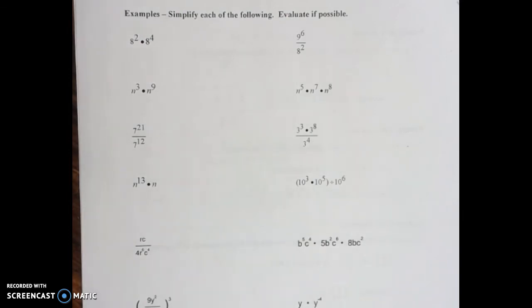On the back, we have some practice examples. Evaluate if possible. We're first going to rewrite them with a different exponent. So we're going to use our exponent rules that we've been studying, and then we're going to evaluate them if possible. So I'm going to give you some select ones here that I want you to try to rewrite with a different exponent and then evaluate if possible.